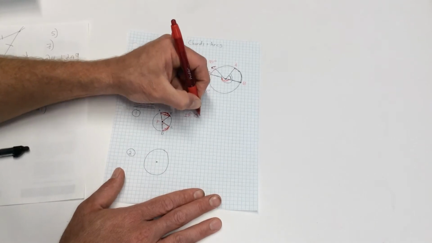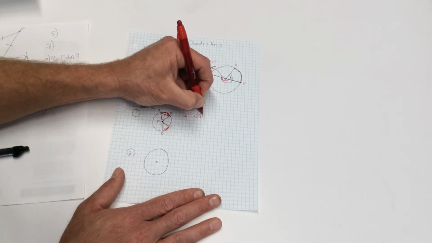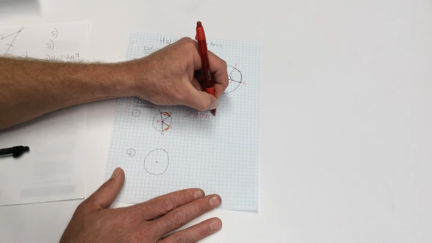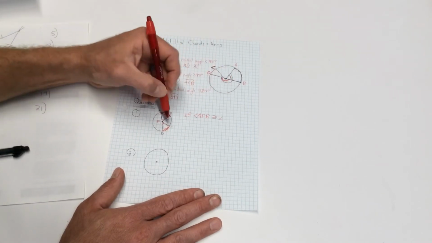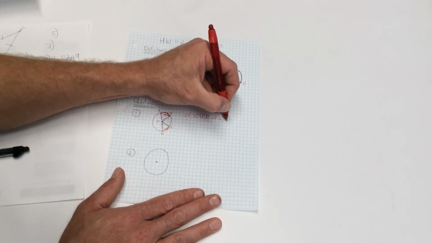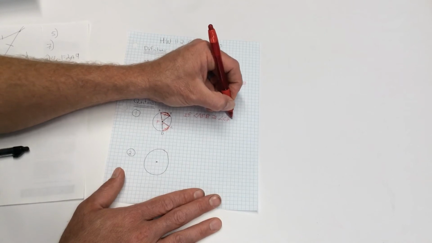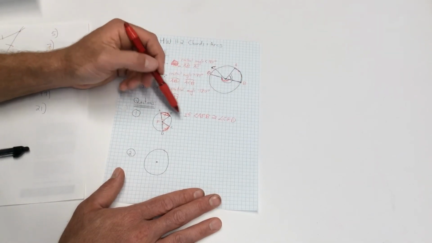So if angle AFB is congruent to angle CFD, which is what I gave you, that's the hypothesis.